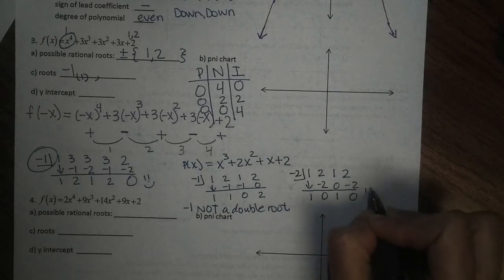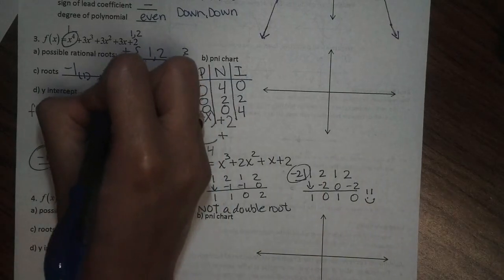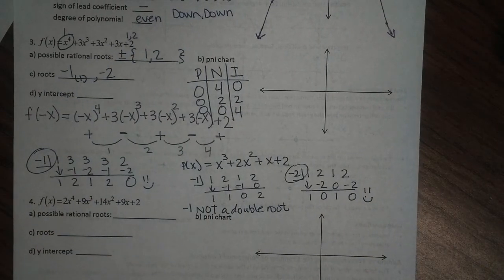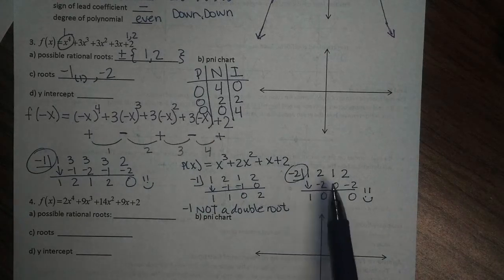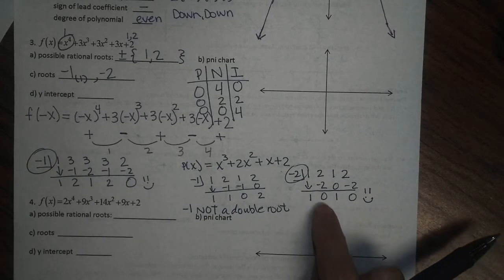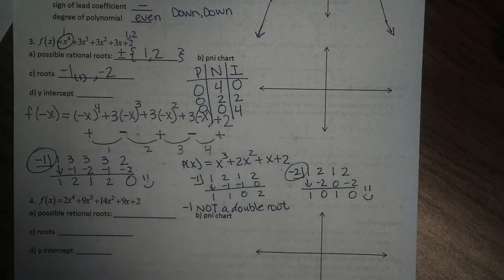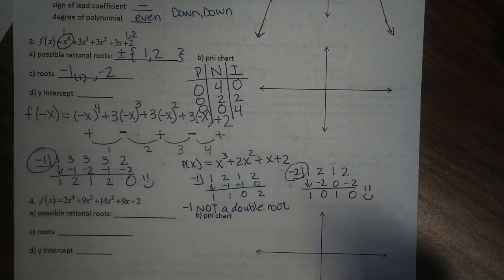That one did work. So negative 2 is a root. We're not going to check if negative 2 is a double root, because what we're going to do is just write my quadratic and find the remaining 2 roots, and then you'll know whether negative 2 is a double root or not, if negative 2 is an answer again.